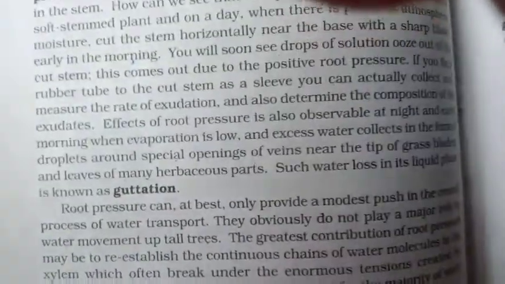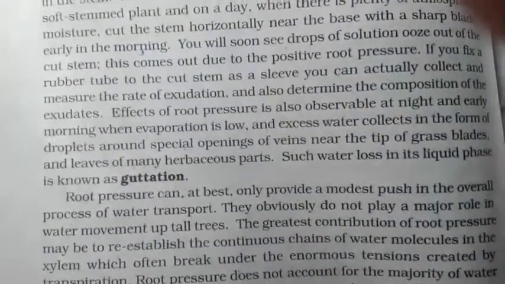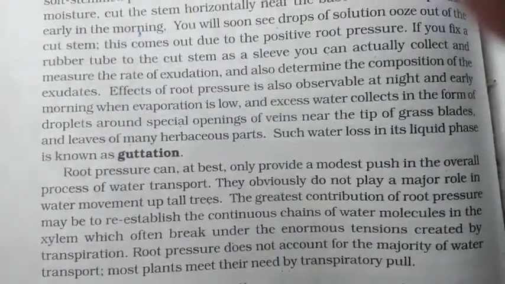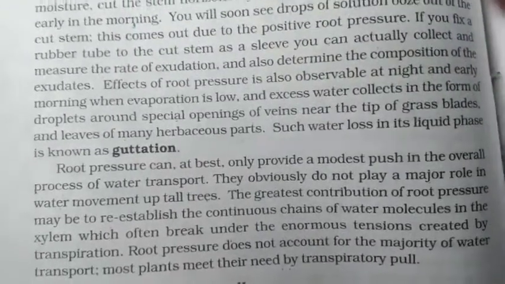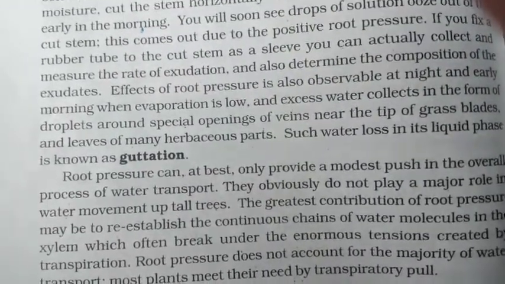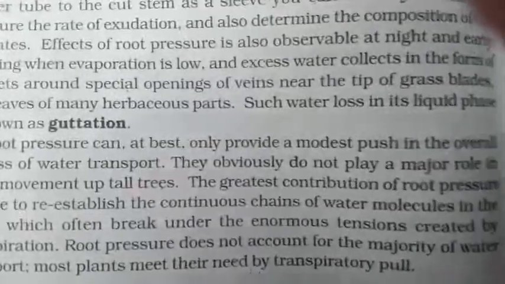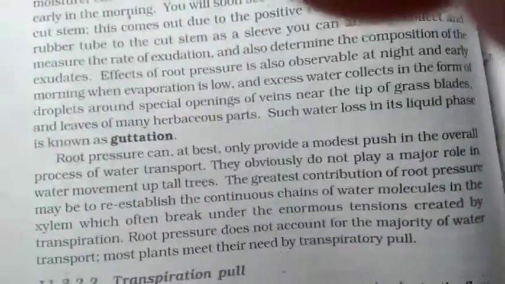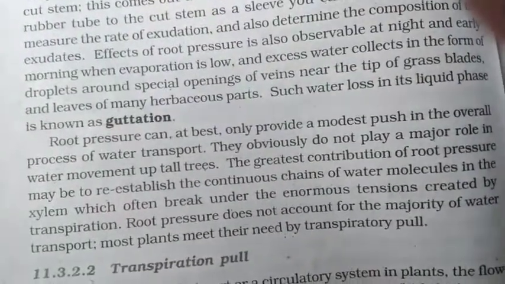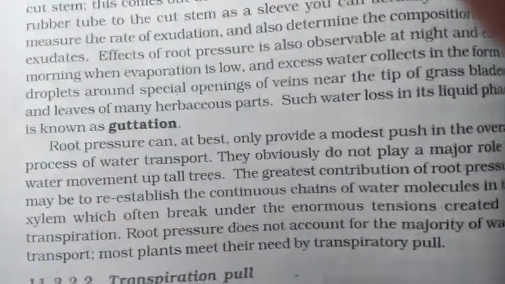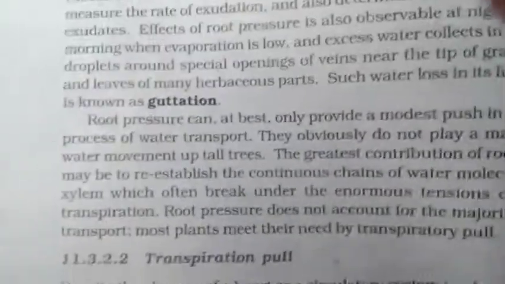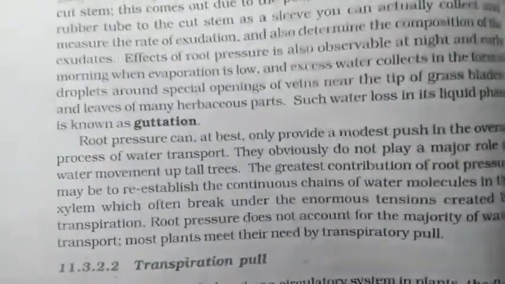Root pressure can at best only provide a modest push in the overall process of water transport. It obviously does not play a major role in water movement up tall trees. The greatest contribution of the root pressure may be to re-establish the continuous chains of water molecules in the xylem, which often break under the enormous tension created by transpiration. This is the main mechanism. Now we have to discuss it.